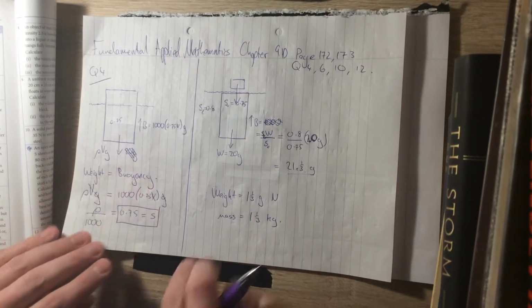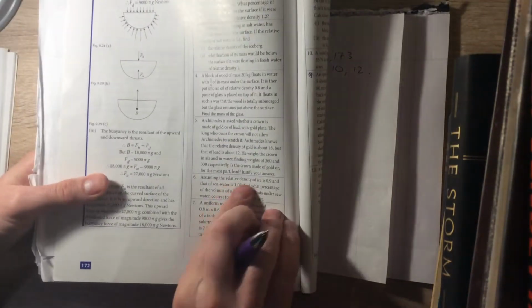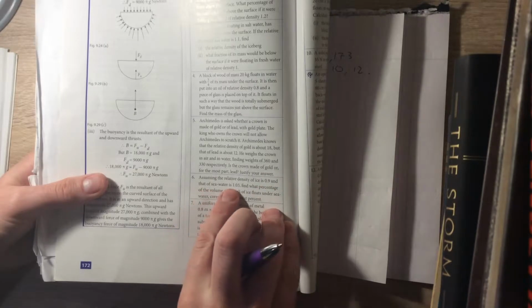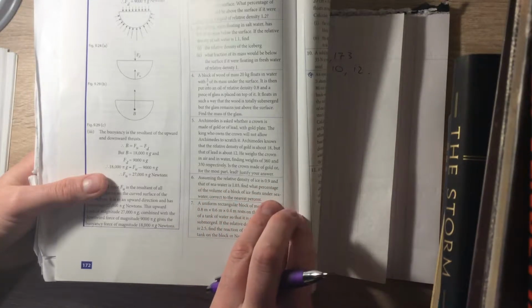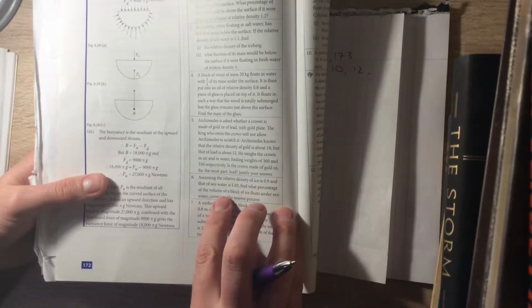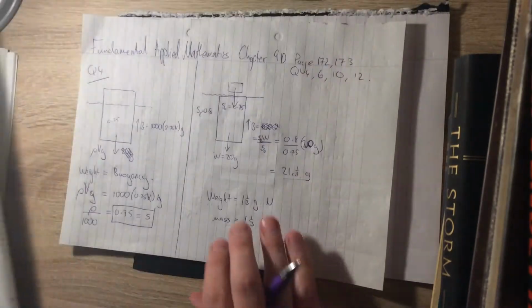Okay, so there's question 4. Question 6 says, assuming the relative density of ice is 0.9 and that of seawater is 1.03, find what percentage of the volume of a block of ice floats under seawater. Correct to the nearest percent. Okay, so question 6.